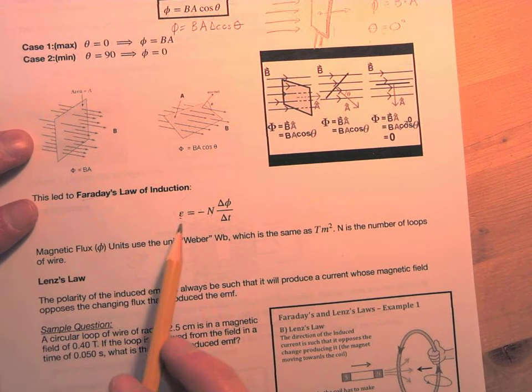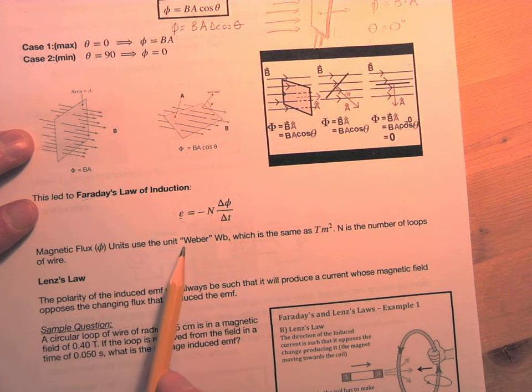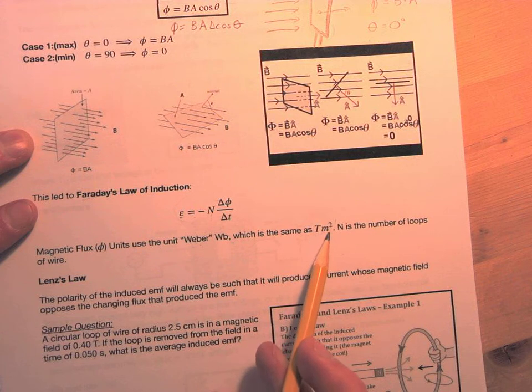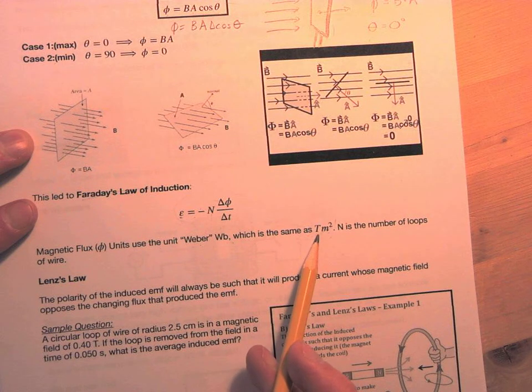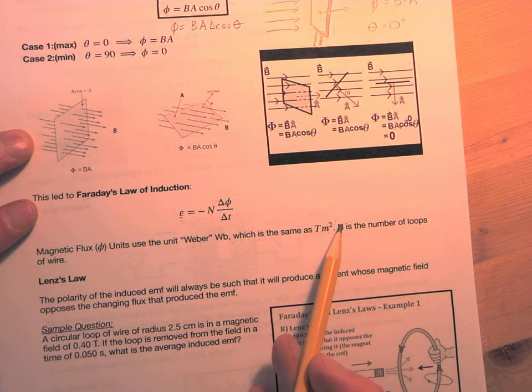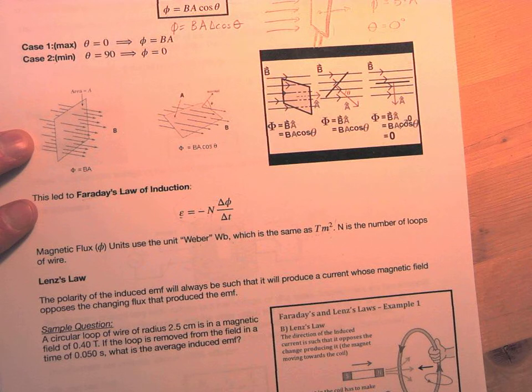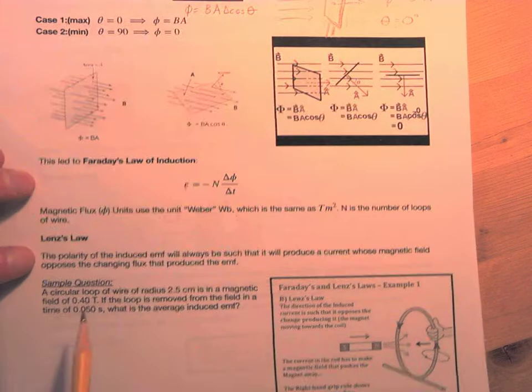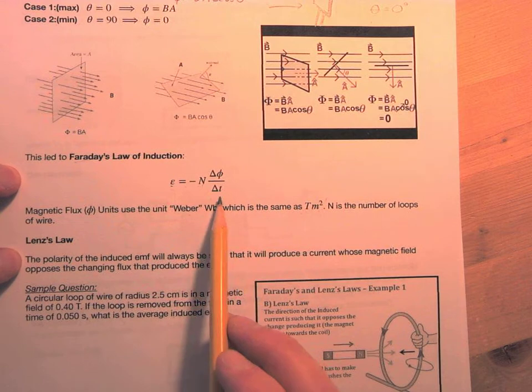So this magnetic flux uses the units called Weber, which is WB, which is the same as a Tesla meter squared, because we know it's just B times A, right? And area is meter squared, and then B is Teslas. And then N is just the number of loops of wire that you have in, say, your armature. So that's the Faraday's law of induction. We'll see an example of how to use that right here.